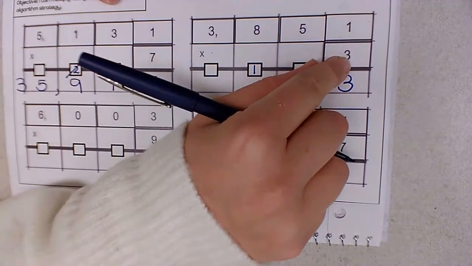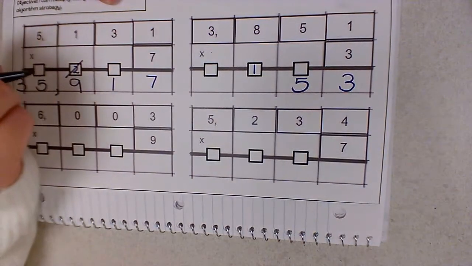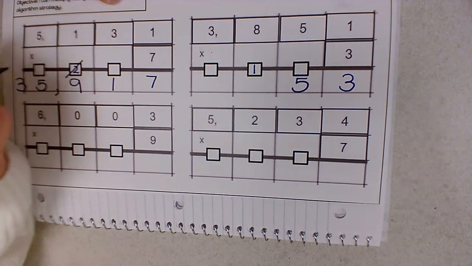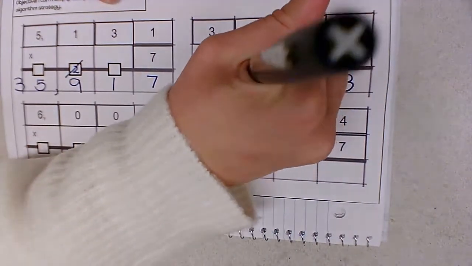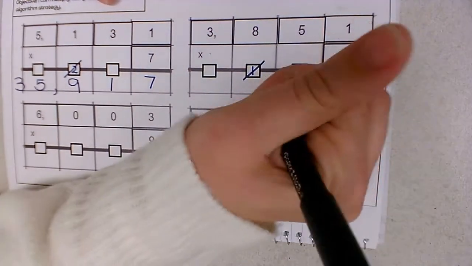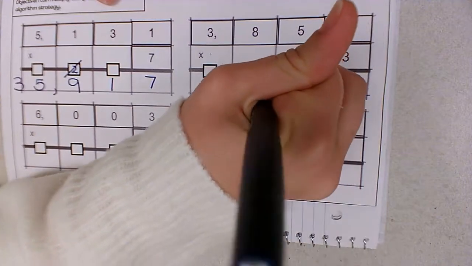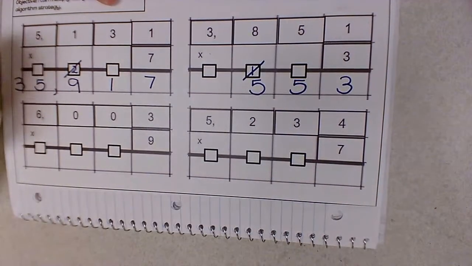8 times 3 equals 24. 24 plus 1 more equals 25. I crossed out the 1 so that I don't use it again.